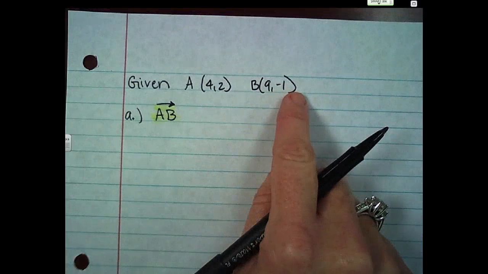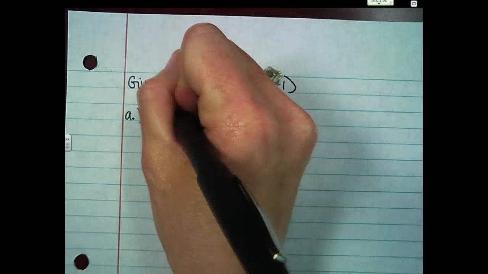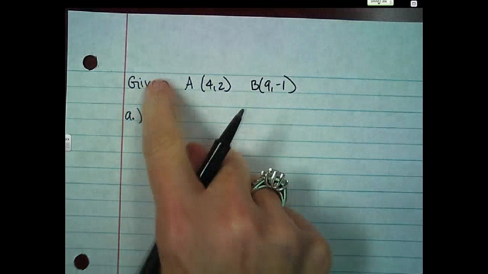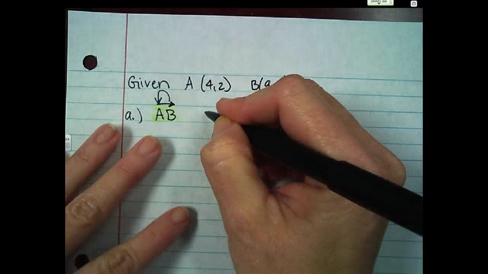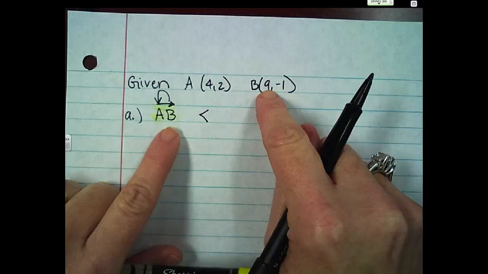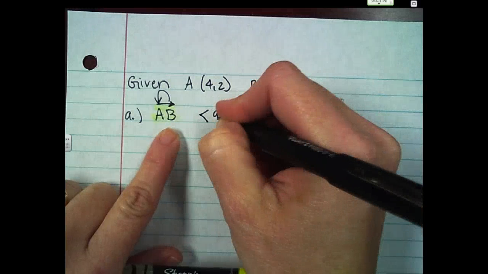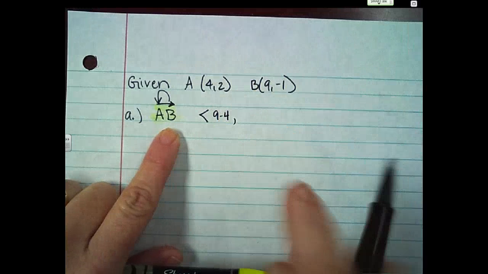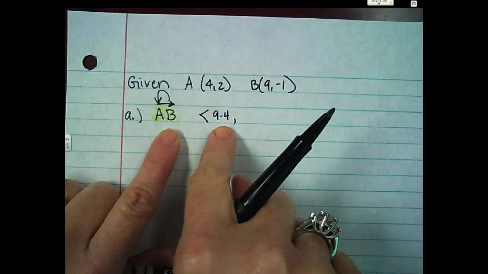And remember, to do the problem, you go backwards. You're going to go this way. See the little arrow I drew? So to find the math, and you don't have to write the math down, but I'm going to show you. So you take B, which is 9, and you subtract 4. That's going to give you how far you traveled on the X. I want 5.